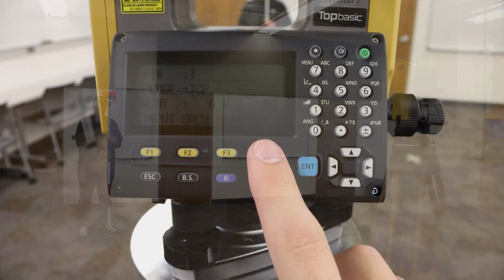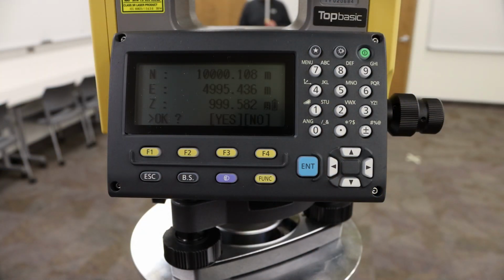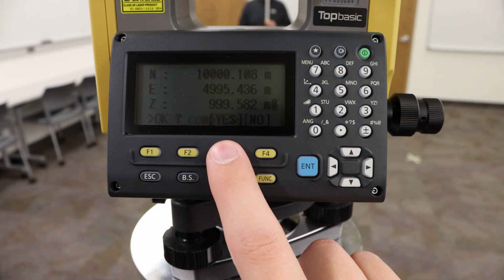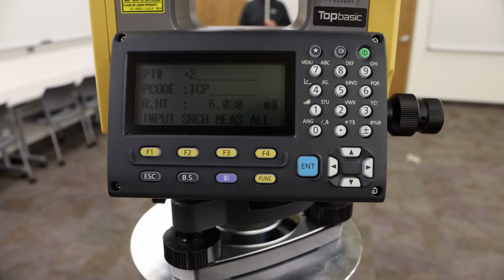Press F4 All. The total station will take a measurement. The confirmed data screen will pop up. Review the measurement data, and if it is acceptable, press F3 Yes. The Foresight/Side Shot screen will appear again. The point number will have increased automatically.